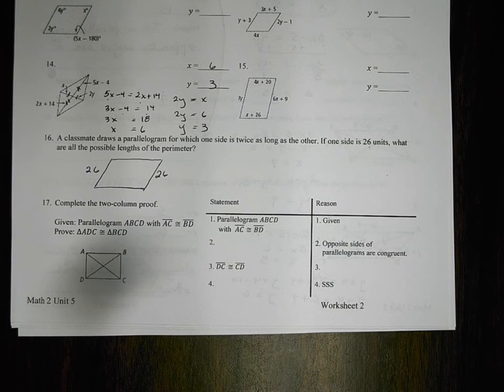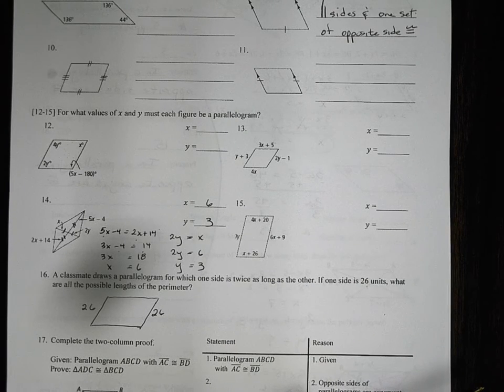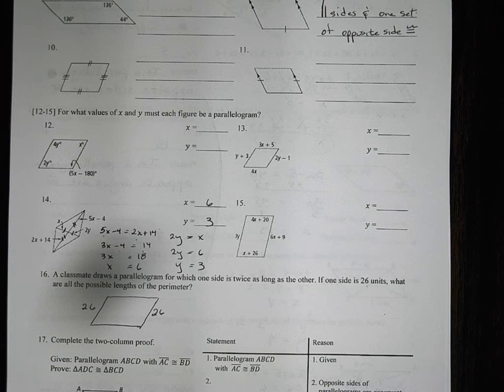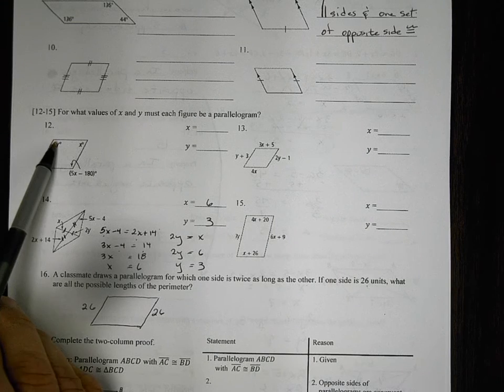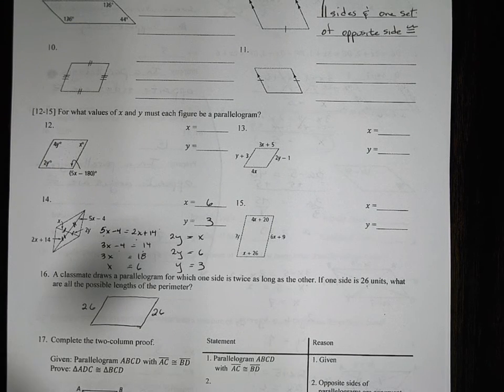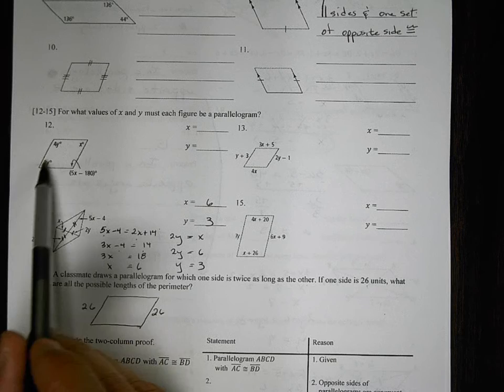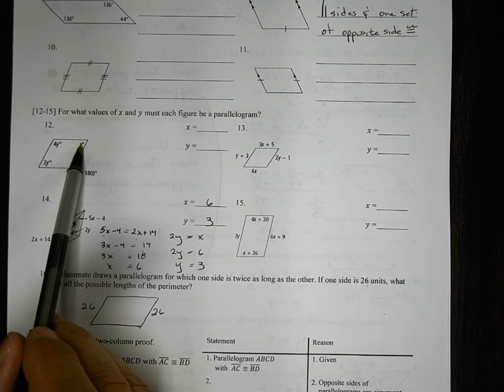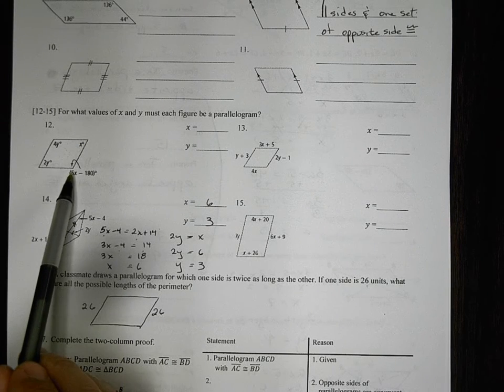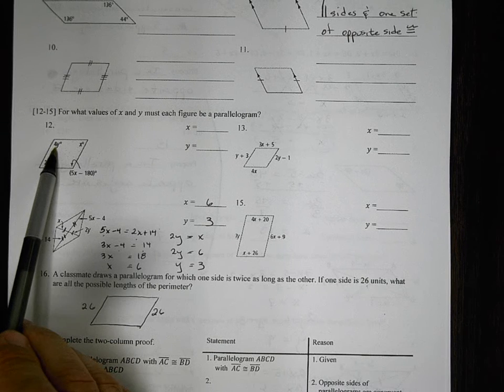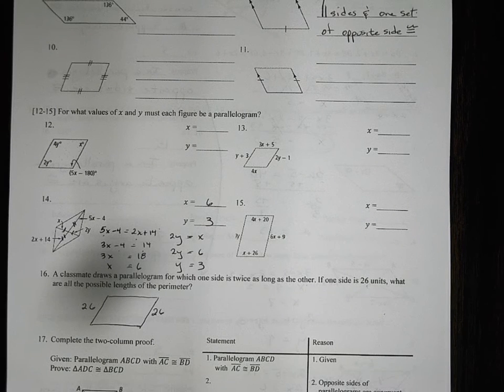Yes? Can you go over number 12? Yep, number 12. If you were thinking opposite angles are congruent, you really can't solve for each of those, could you? You could say 2y equals x, but you can't solve that. You could say 5x minus 180 equals 4y, but you can't solve that either. So that property is not going to work for us.